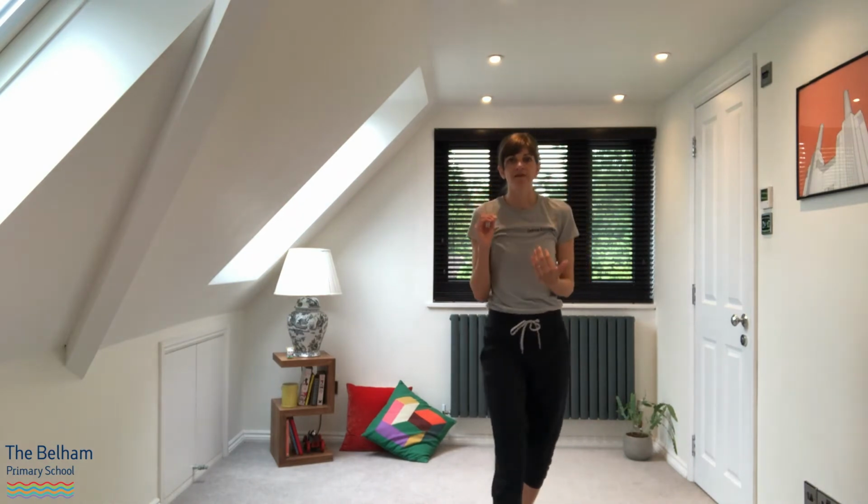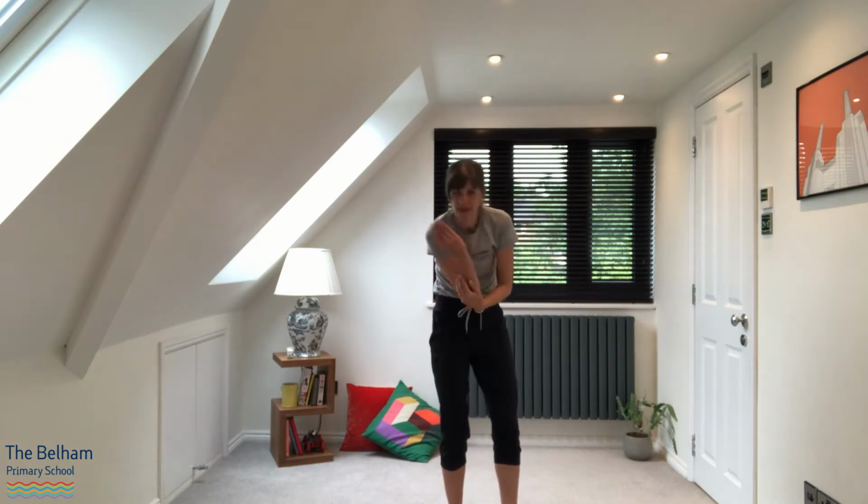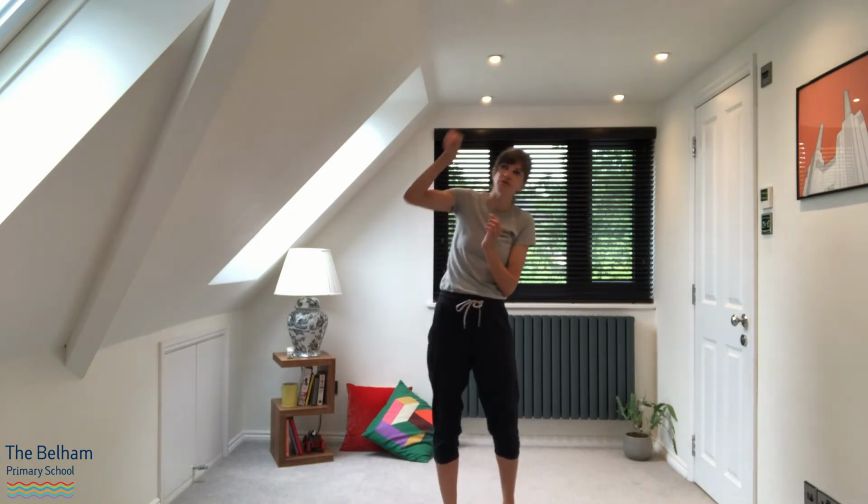Okay, so we have our wall, and our last one, our twist. One of our lovely characters is our centipede. So centipedes are very, very bendy and twisty, and they can make beautiful spiral shapes.